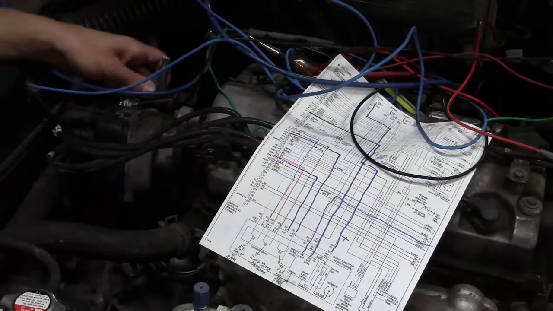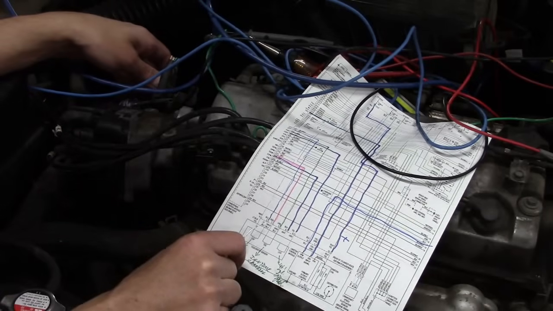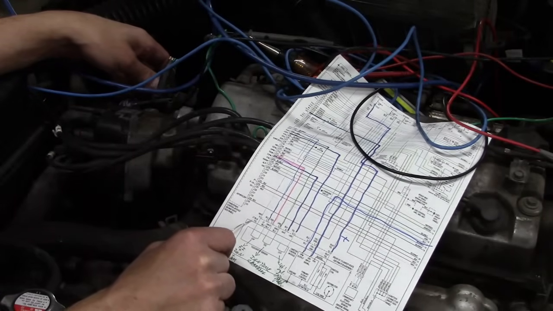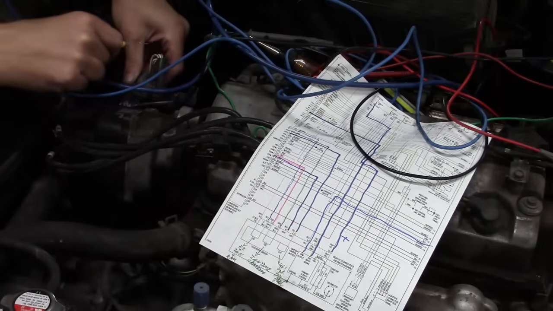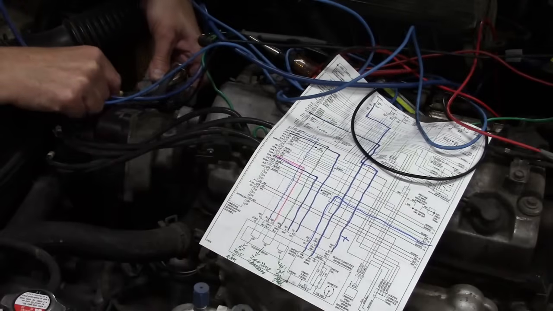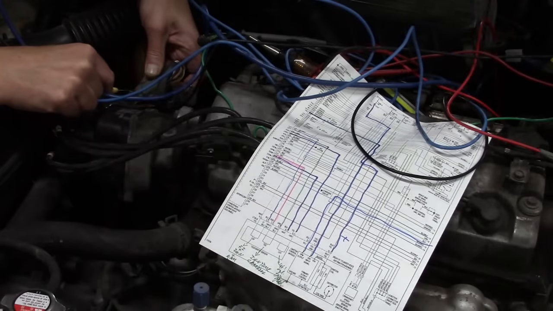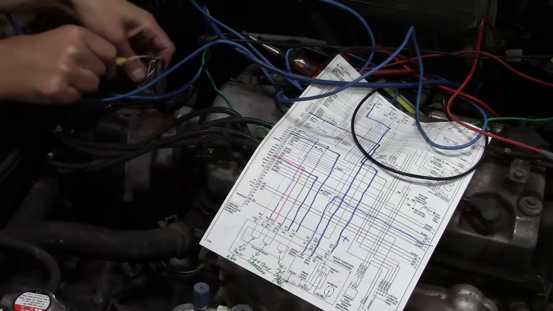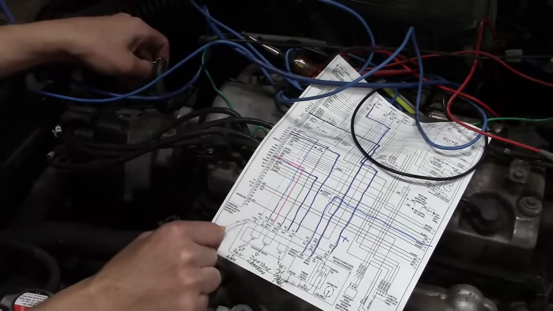Wow. Okay, so this wiring diagram has a mistake in it, I believe. We have a white wire coming in that transitions to white, blue, and yellow. So let's look for the white wire coming in. There's a white wire coming in right there, and that lines up with this wire that is solid white. And that is not what this says.